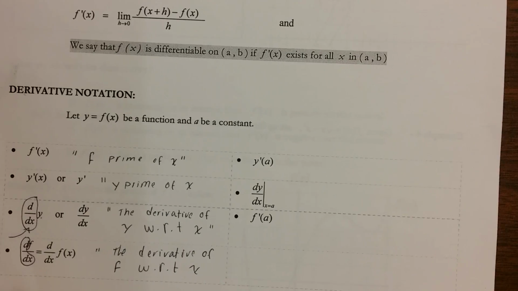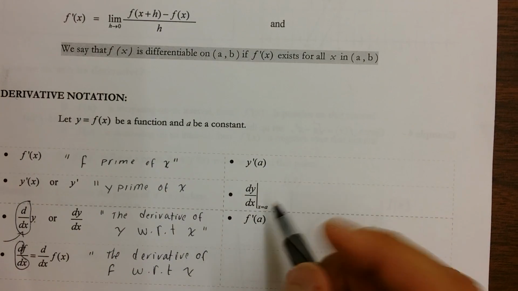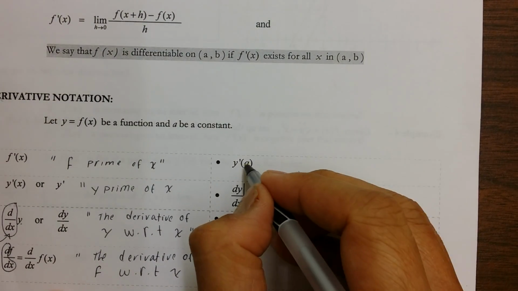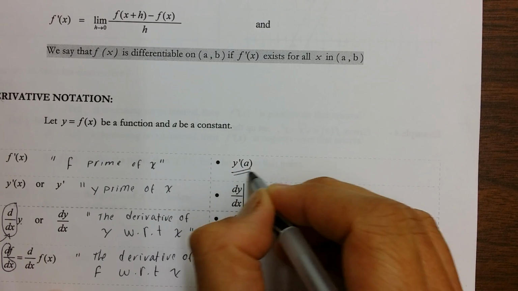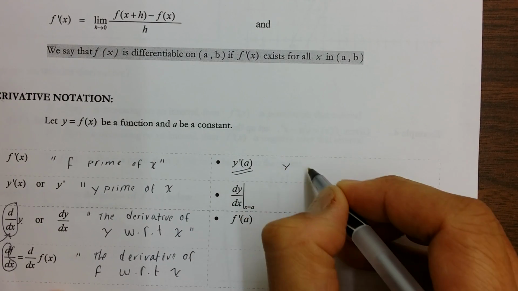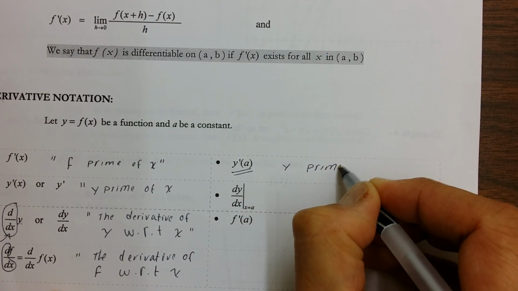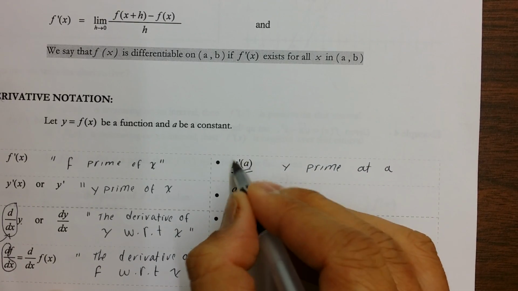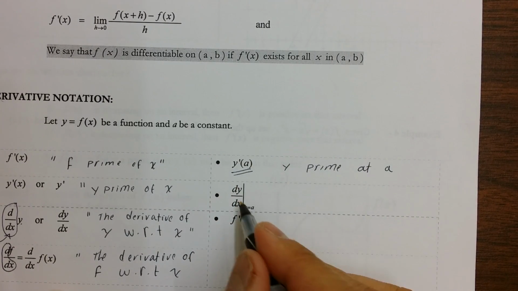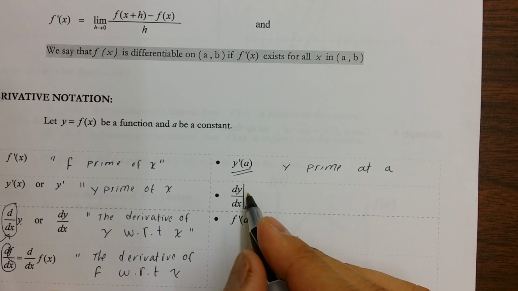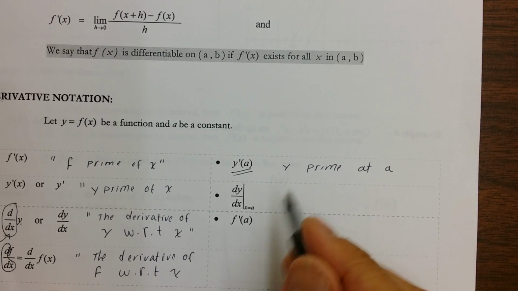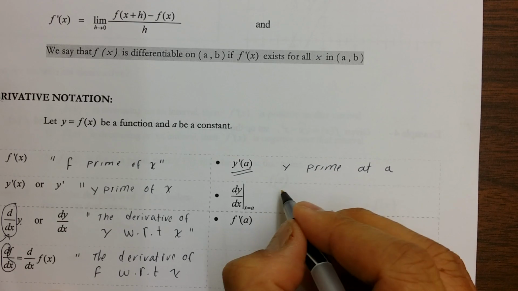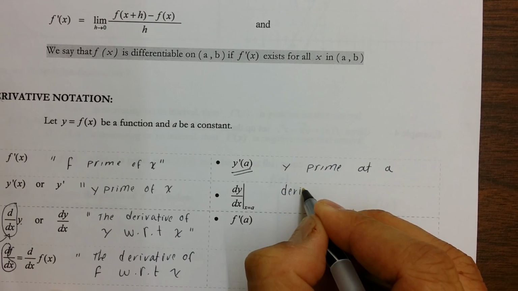If we want to find the derivative at a point, then these are the symbols that we are going to use. So this is very specific. This is kind of like saying y prime at a, and this is just going to be a number. This is just going to be the slope. This is another way to find the slope at a point. The way we refer to this symbol is we say this is the derivative of y.